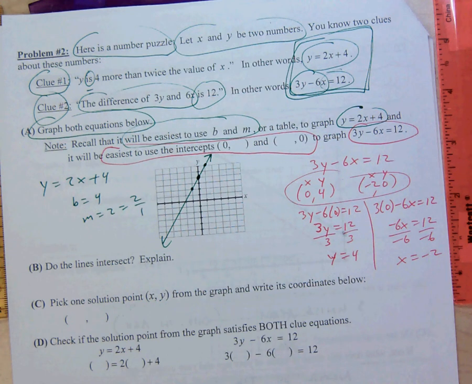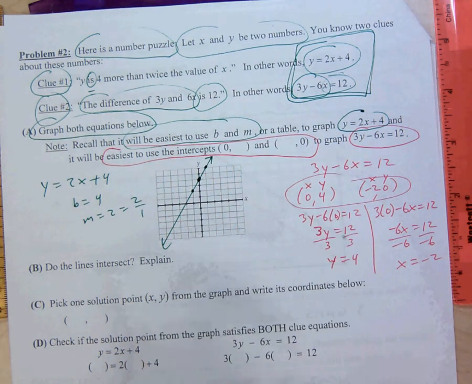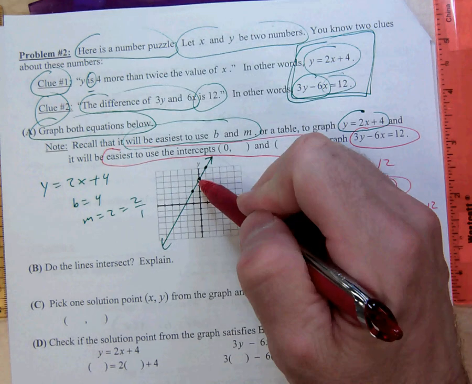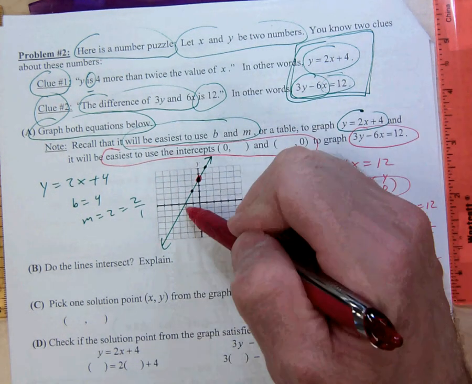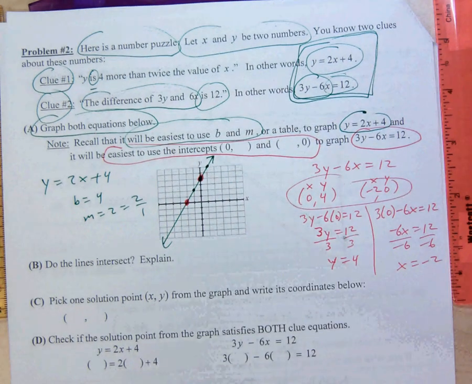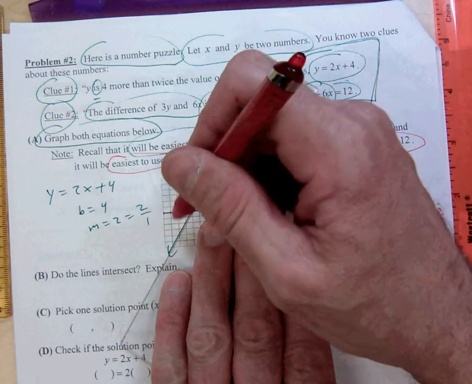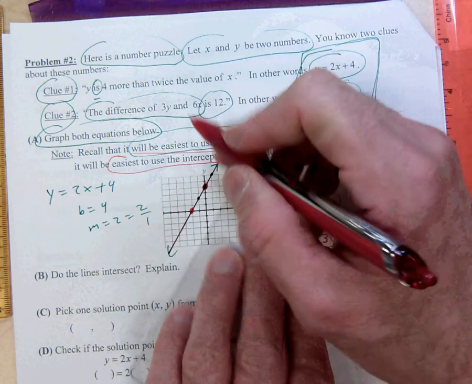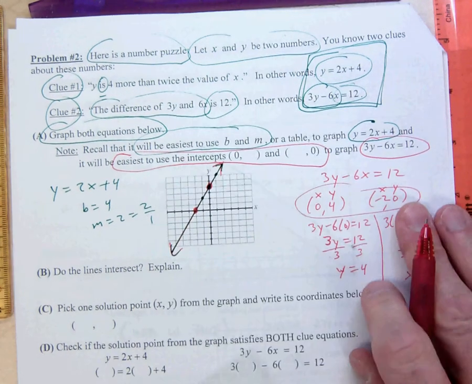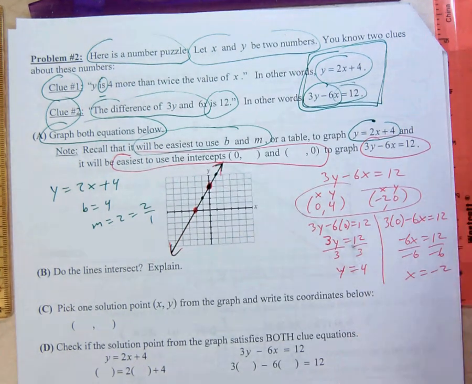I'm going to plot those 2 points to graph that second line. So here we go. 0, 4 is there. Negative 2, 0 is there. So guess what, guys? The red line is right on top of the green line, isn't it? They're the same line, aren't they? That's crazy.